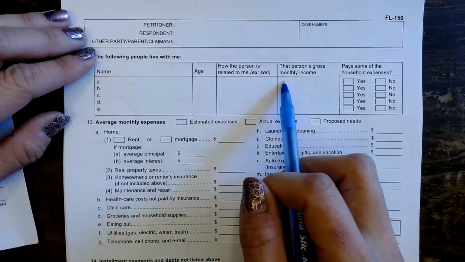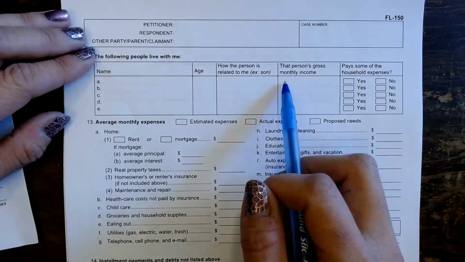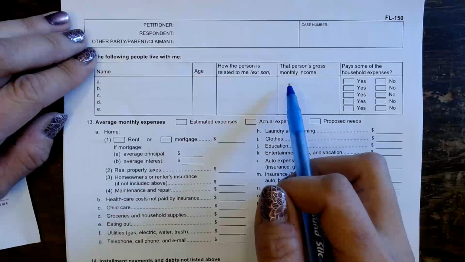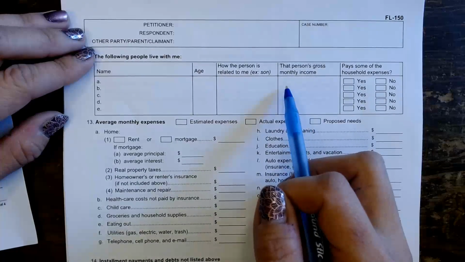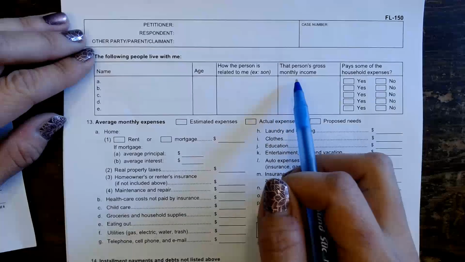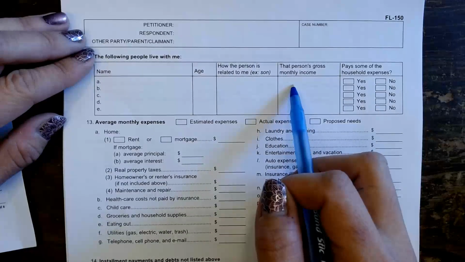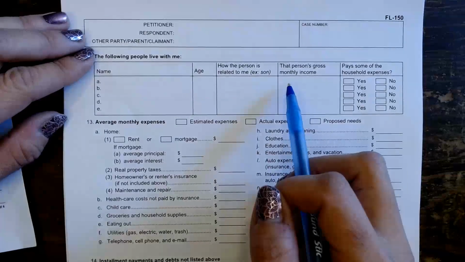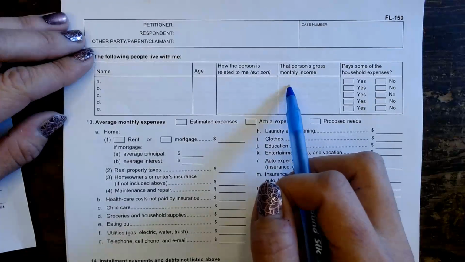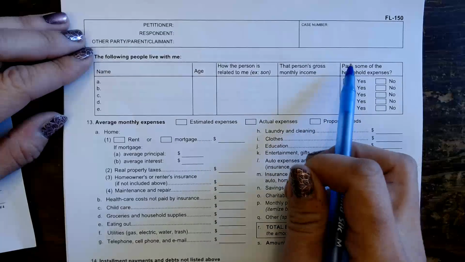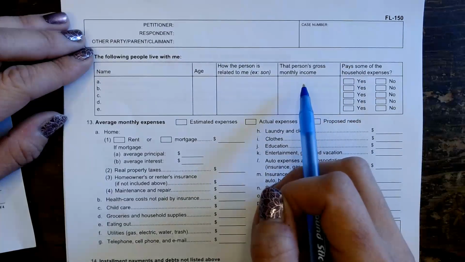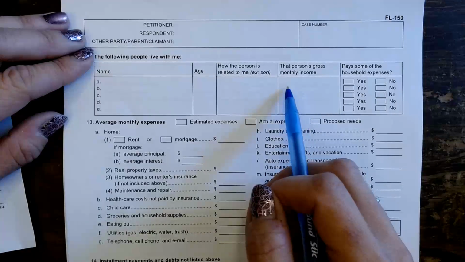So if you're a low wage earner, and let's say you work quarter time at minimum wage, you're not going to pay a whole lot in income taxes. But if your spouse makes $60,000 a year, you're going to be taxed like you make quite a bit more money. So you're going to have less money to pay for the support of the children.